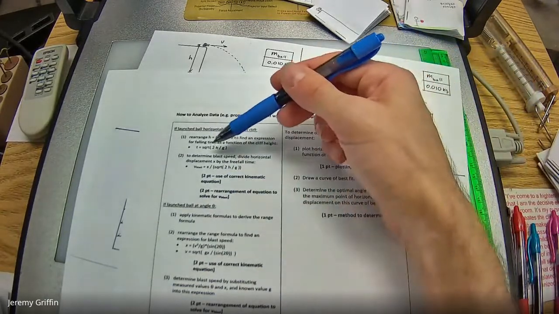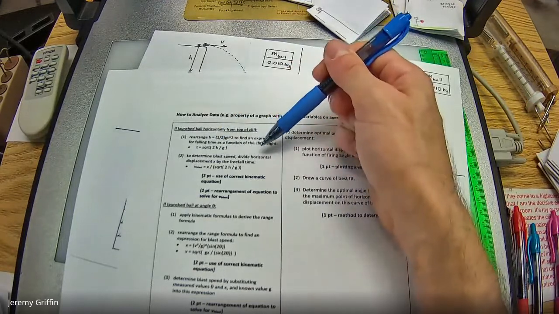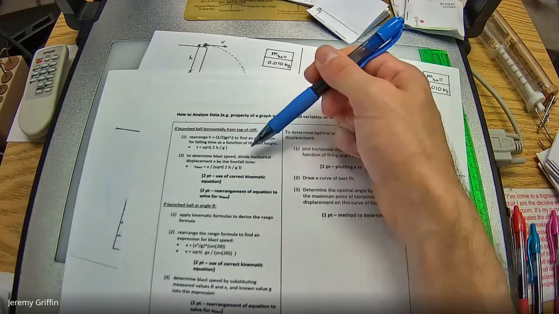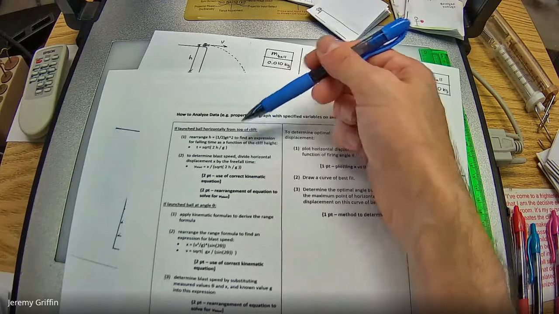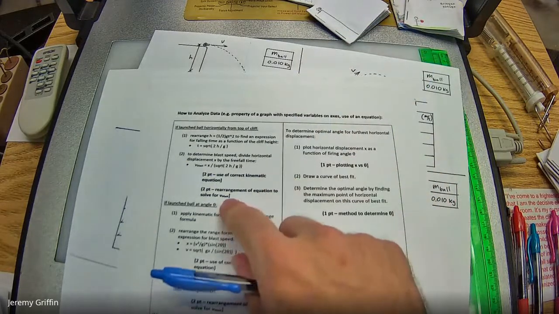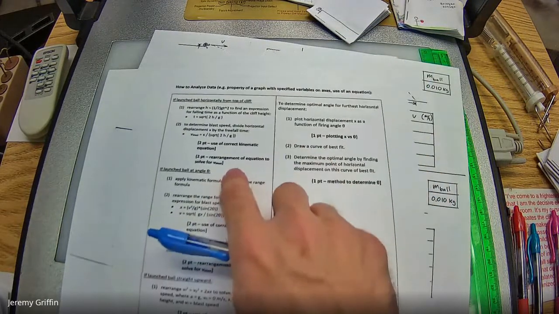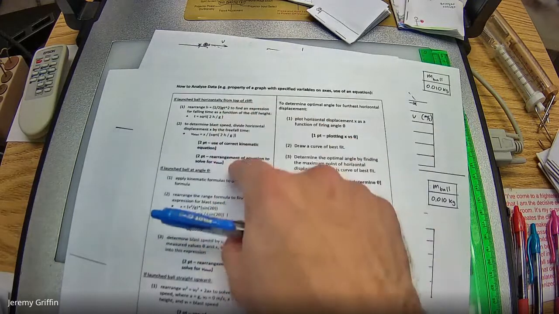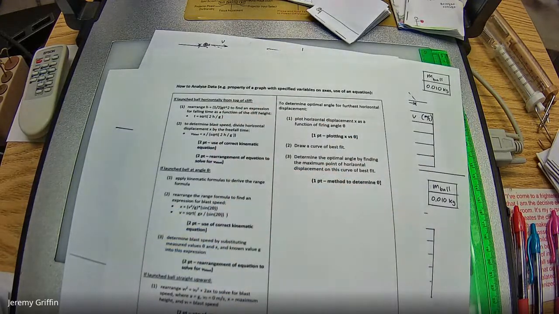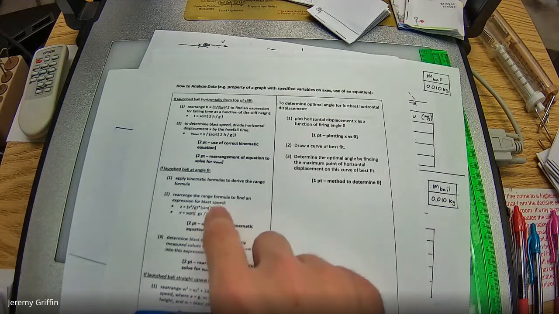And then to determine blast speed, divide the horizontal displacement by the free fall time that you calculated using the first bullet. That's another couple points. Trying to get up to 12. So if you did all that, let's just call it 4 points. Sometimes AP finds a way to divide those into smaller steps.